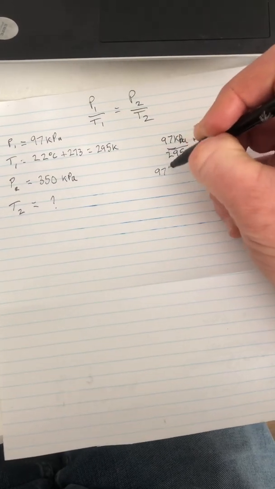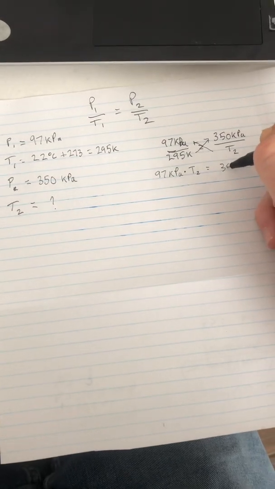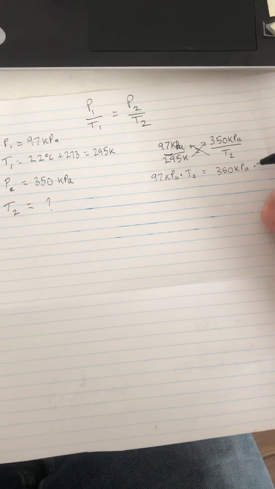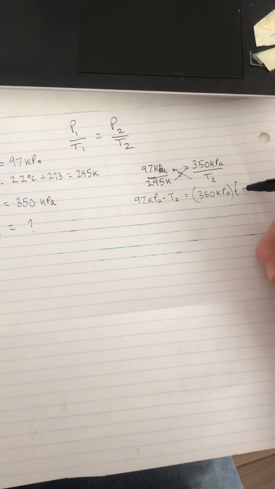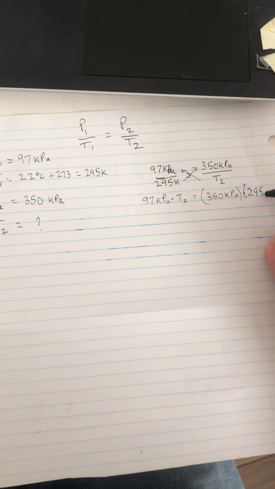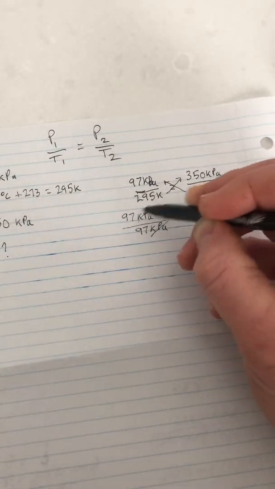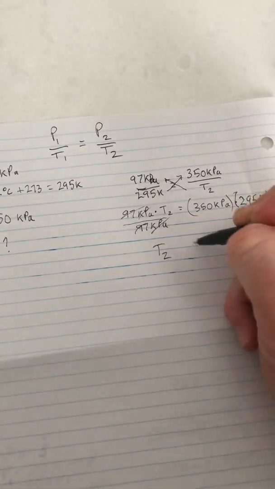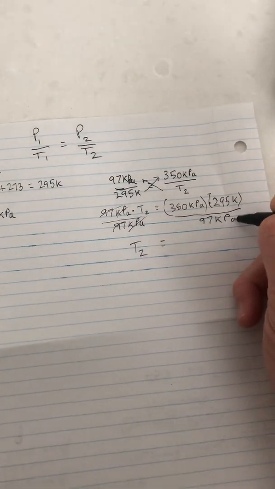So we'd be left with 97 kPa times T2, and that's going to equal 350 kPa. I'll use brackets instead of the dot, times 295 Kelvin. So I'm going to solve for T2 now by dividing both sides by the 97 kPa. That'll get rid of the kPa and the 97 and leave me with T2, but I have to do the same thing on this side. So I'm going to divide by 97 kPa.